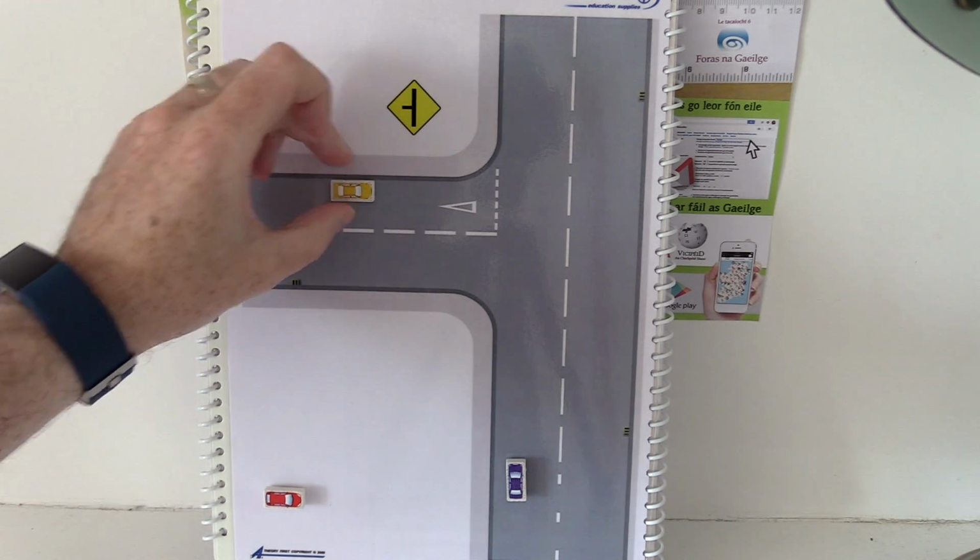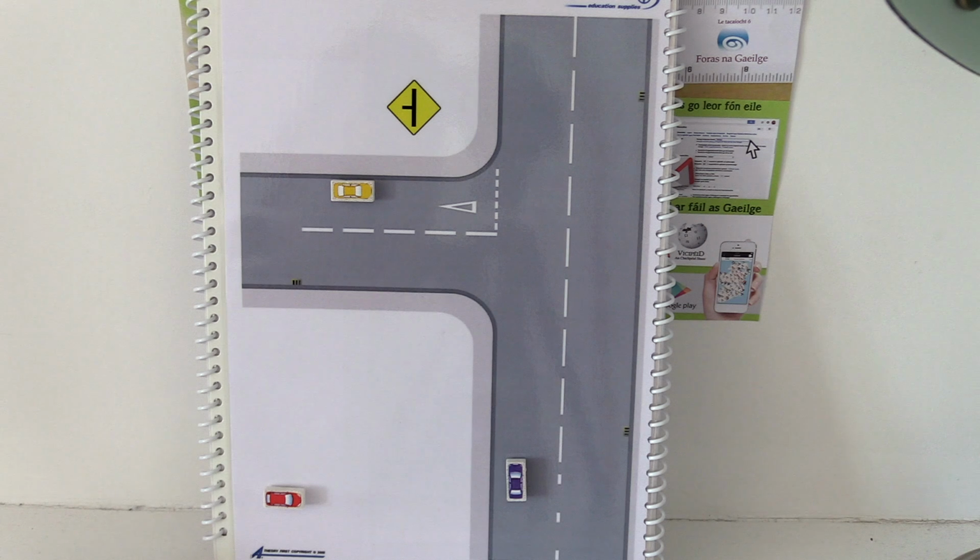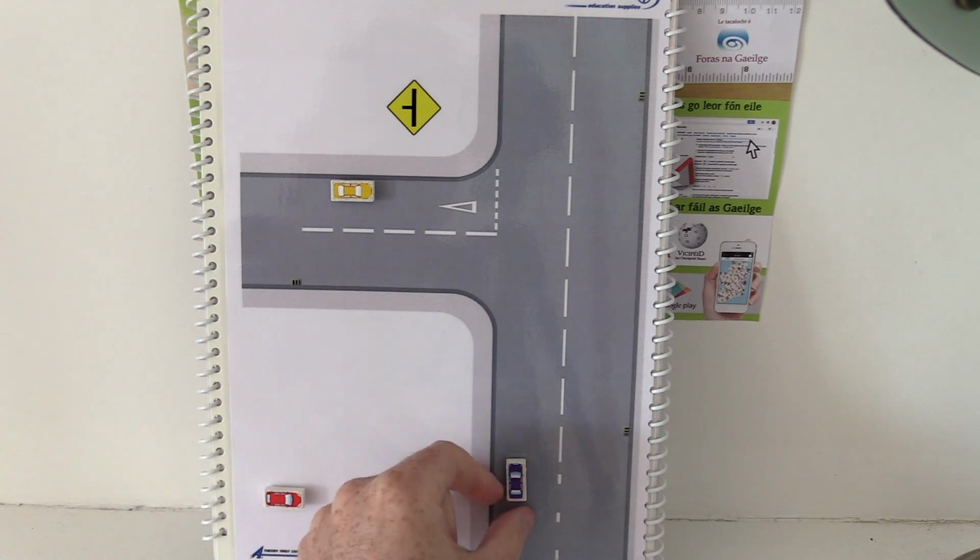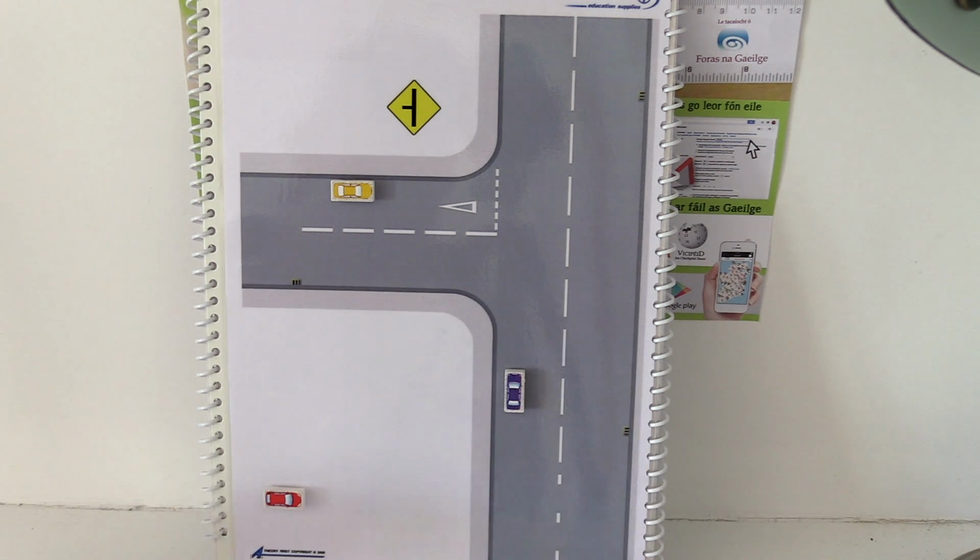I've made a video on reversing around the corner, so if you check that out, you'll see exactly what I mean by knowing when to turn, proper observation, and of course giving way to cars like this blue car here that could be coming from behind. So you can check that out there on my YouTube channel, how to reverse around corner step by step.